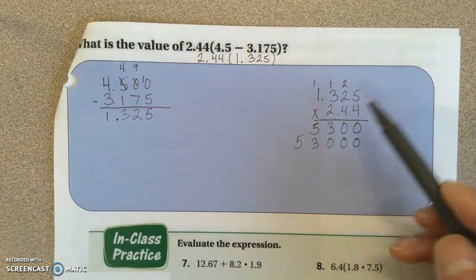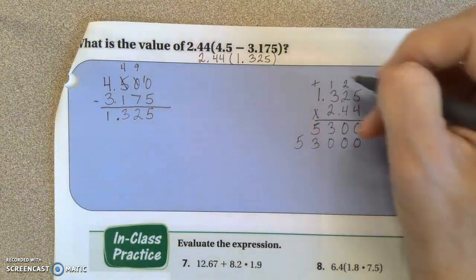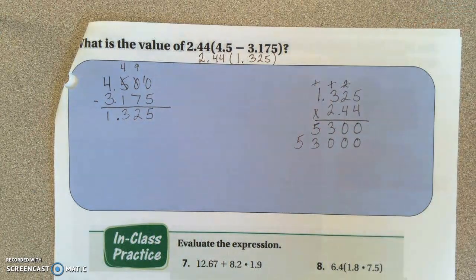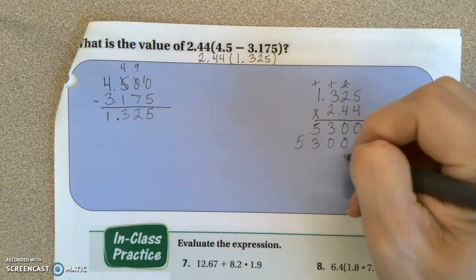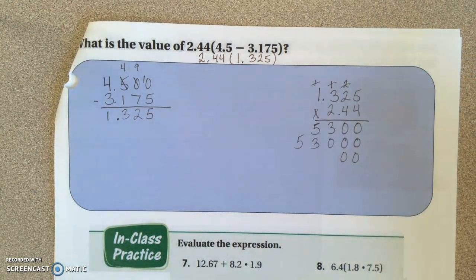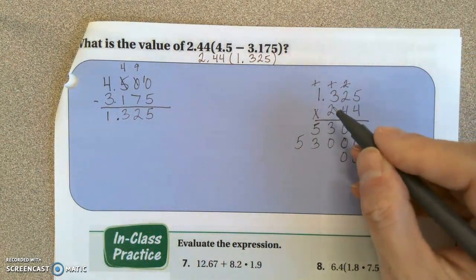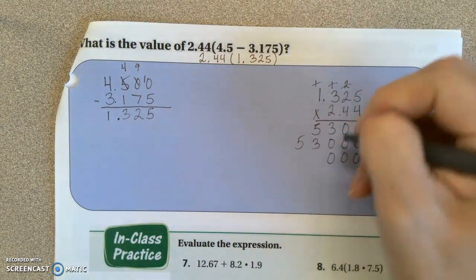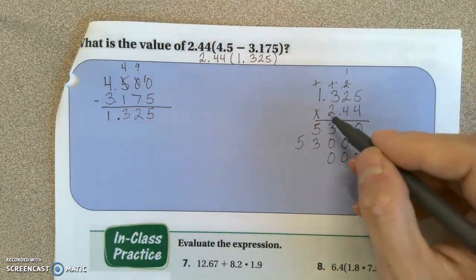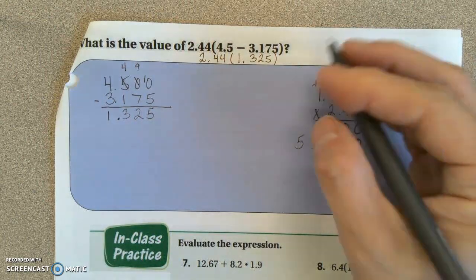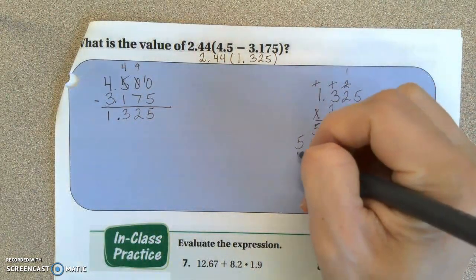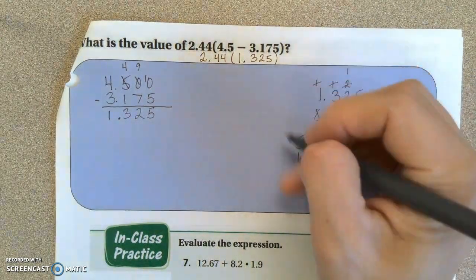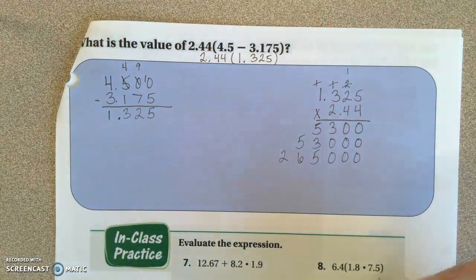Okay, now I'm multiplying out the 2. I'm going to cross all of these out, showing that I have used them. Okay, and since I'm 2 place values over, I'm going to put 2 zeros and multiply here. 2 times 5, there's 10. 2 times 2, there's 4. Add the 1. 2 times 3 is 6. And then 2 times 1, 2.